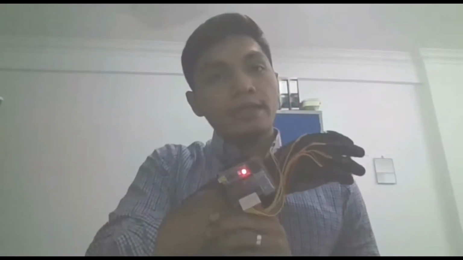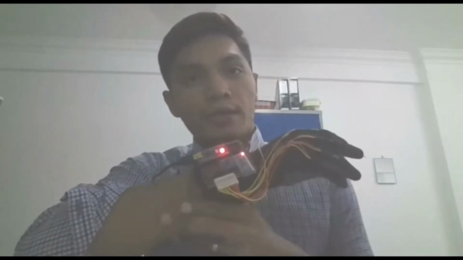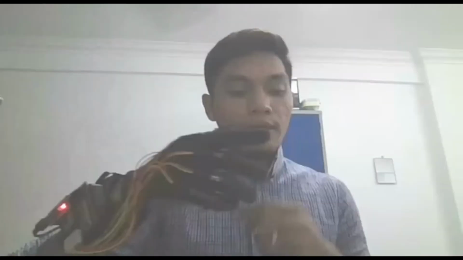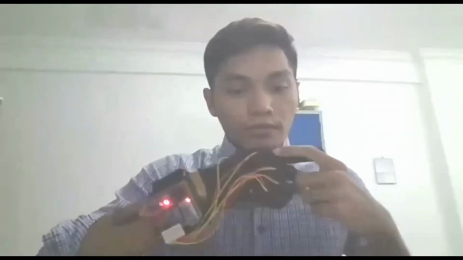In the glove, there are many sensors, and this sensor is called a flex sensor. The flex sensor will detect the change in resistance when we bend the finger. The value will be sent to the Arduino, and the output from the Arduino will be sent to the real-time database. Normal people will use the mobile app. The mobile app will fetch the data from the database, translate it into the meaning of the sign language, and display it using the interface.